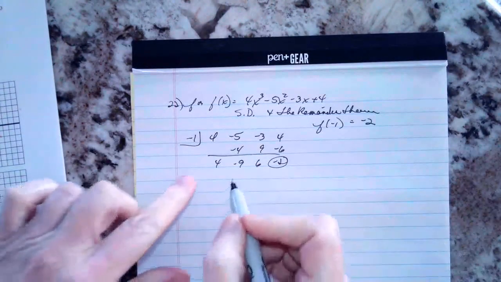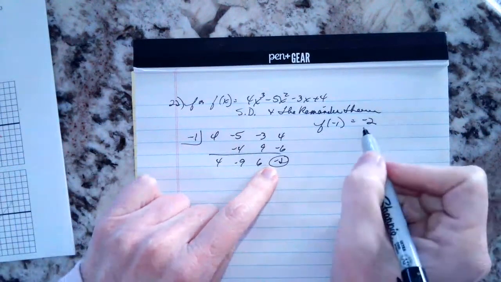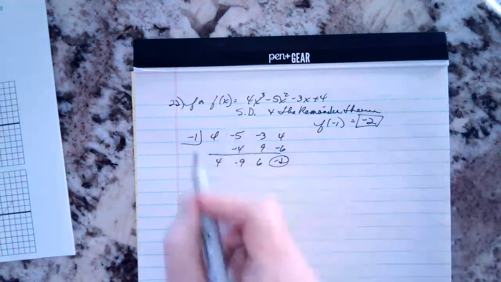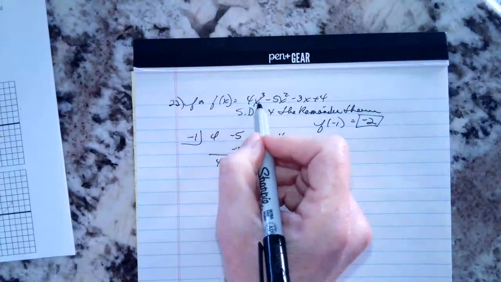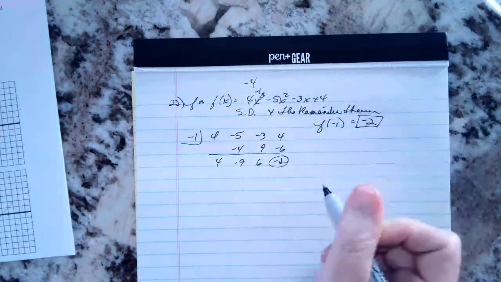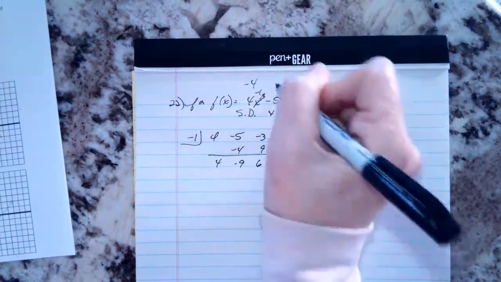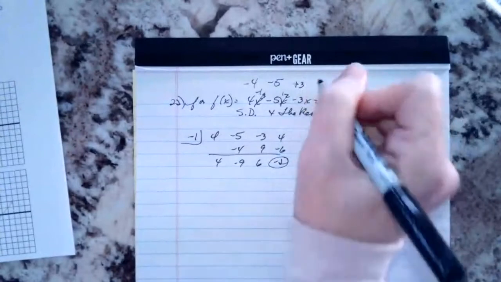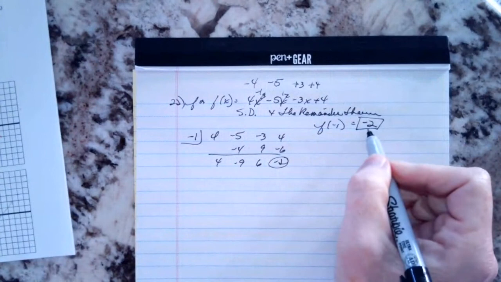Okay, so what that's saying is that you can solve it this way. That remainder is the answer right there. We could have gotten it a month ago. You didn't know this, but you could still have found f of negative 1 by plugging in a negative 1 there. Negative 1 cubed will give you a negative 1. 4 times negative 1 will give you a negative 4. X squared, negative 1 squared will give you 1. That's a minus 5. Negative 1 times negative 3 is a plus 3. Plus 4. Negative 9 plus 7 is negative 2.